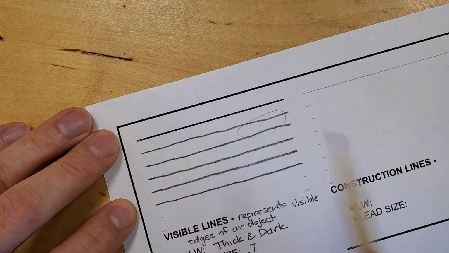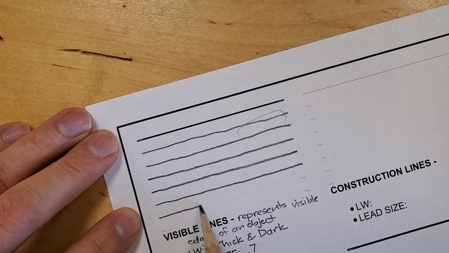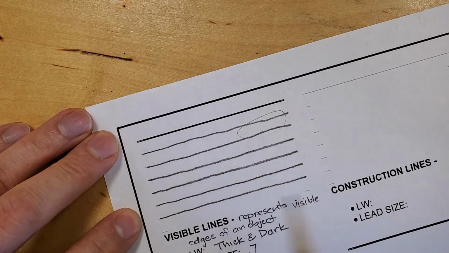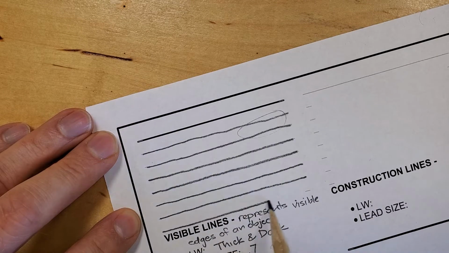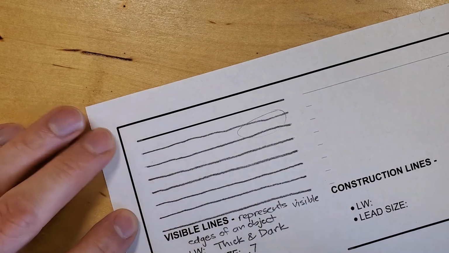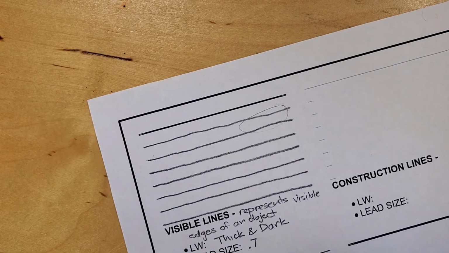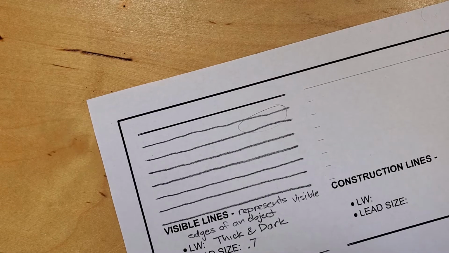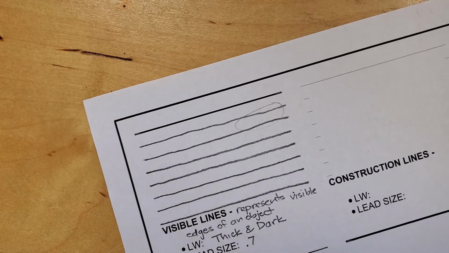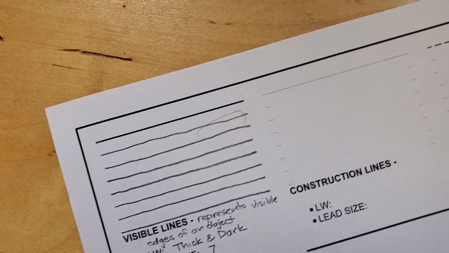A little rough up here early on, mainly because I wasn't focusing on my endpoint. I have a tendency to focus on the end of the lead, but the lines got better as I went. So keep that in mind. The more you practice, the better off you are. All right, let's move to the next line type.